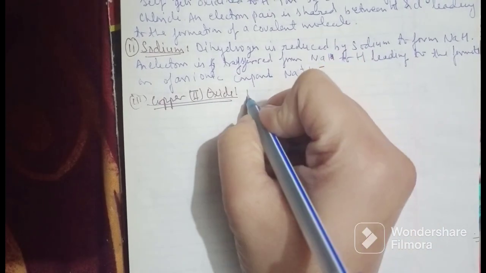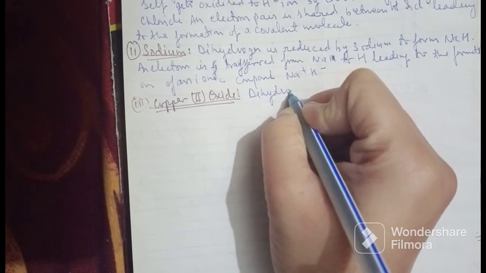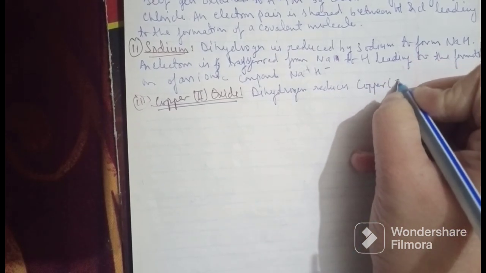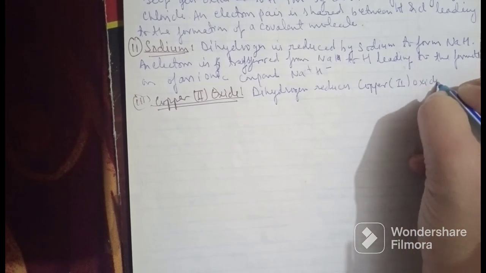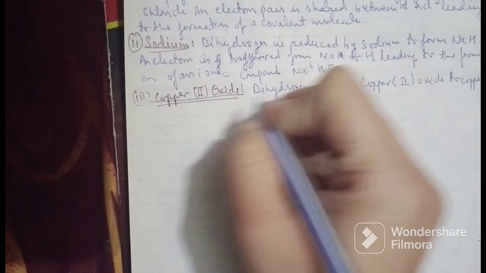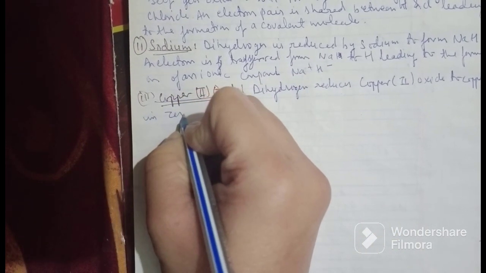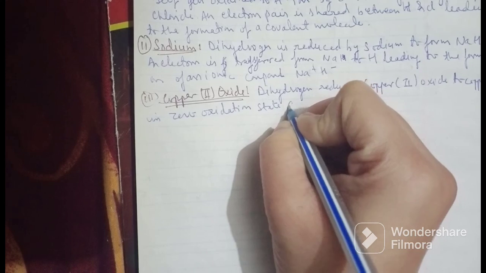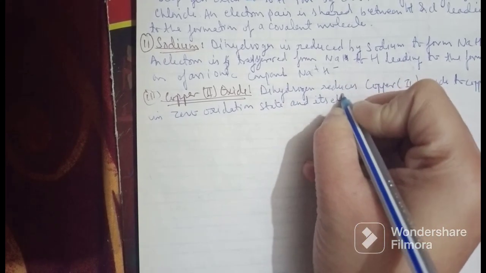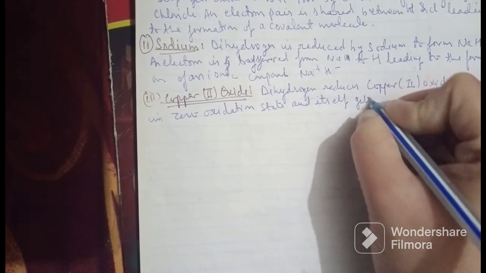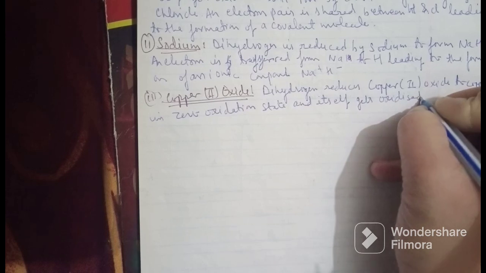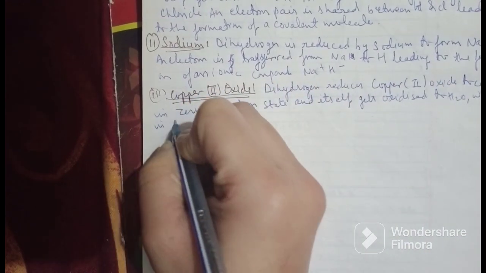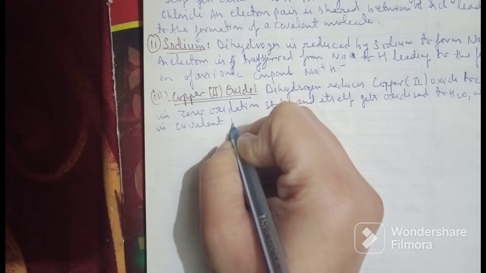Dihydrogen reduces copper(II) oxide to copper in zero oxidation state, and itself gets oxidized to H2O, which is a covalent molecule.